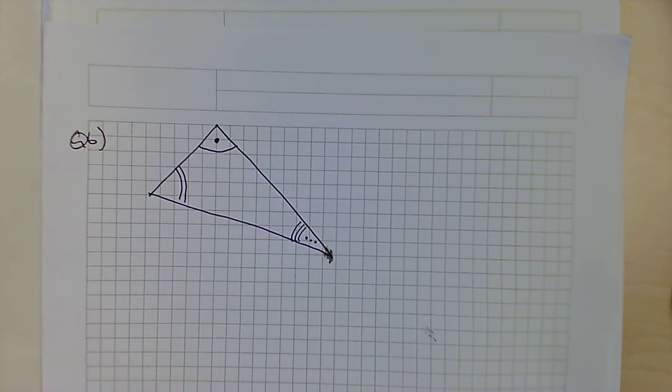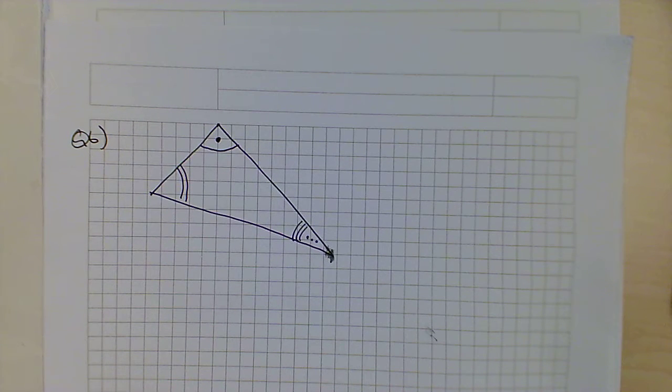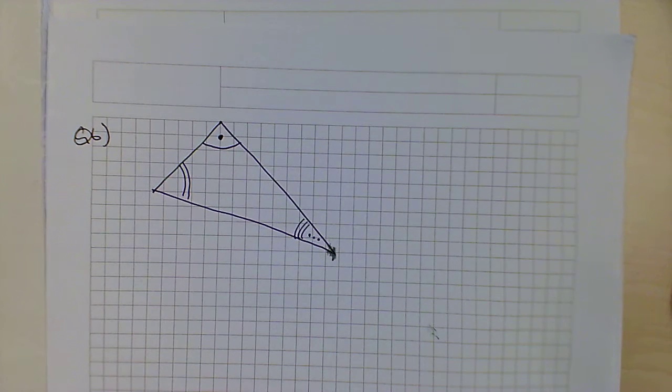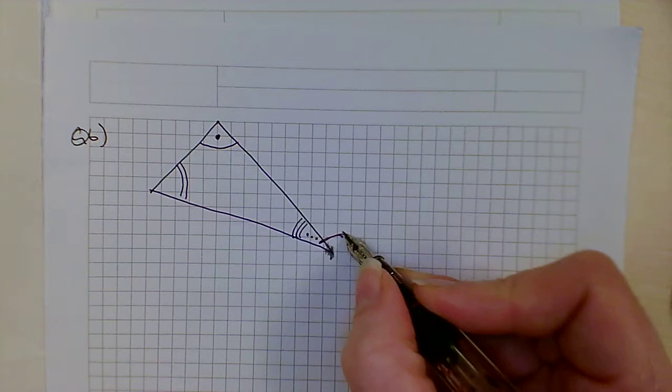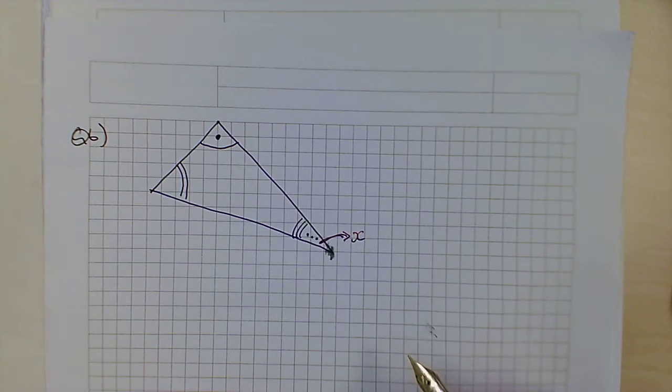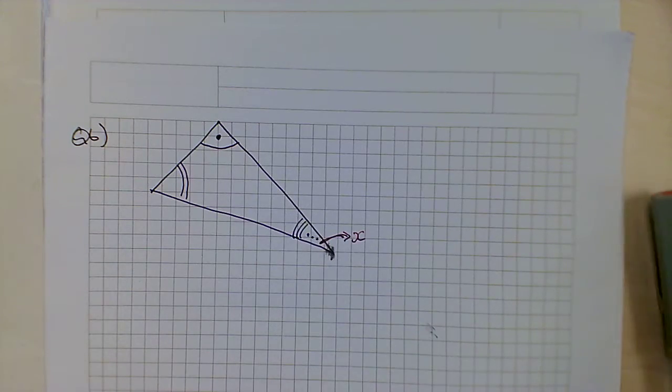In a scalene triangle, the smallest angle is 2/3 of the size of the middle angle, and the middle angle is 3/7 of the size of the largest angle. Okay, so sounds really complicated. Let's start by saying that the smallest angle is x, okay? So my smallest angle is x, and it is 2/3 of this.